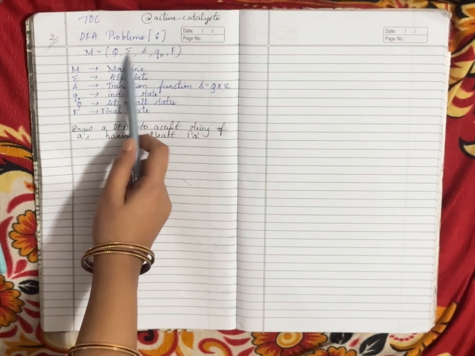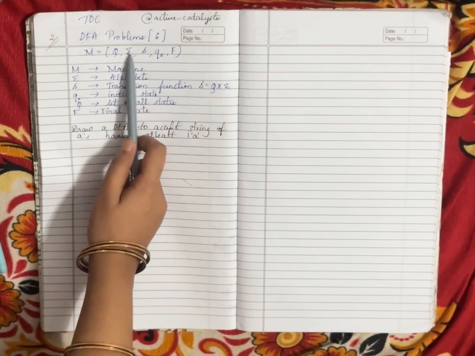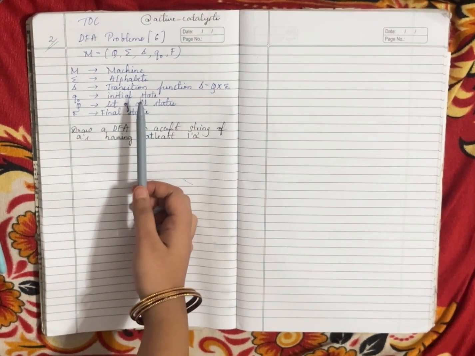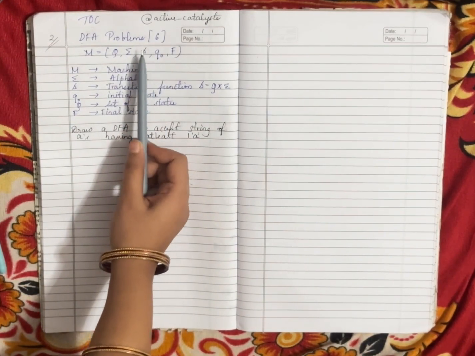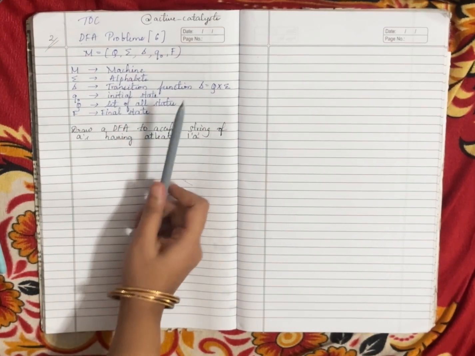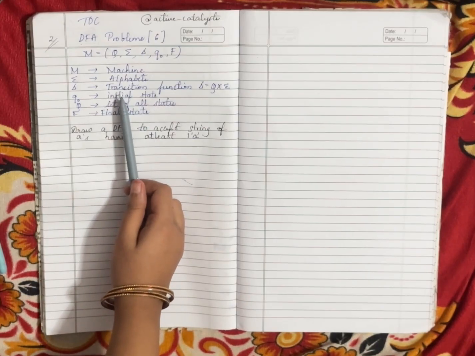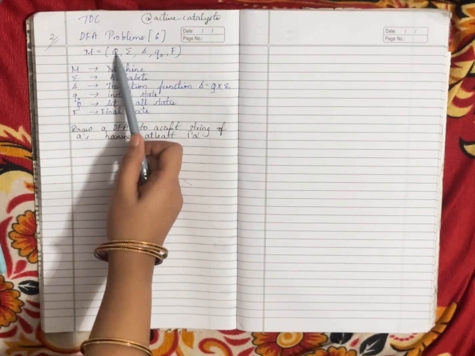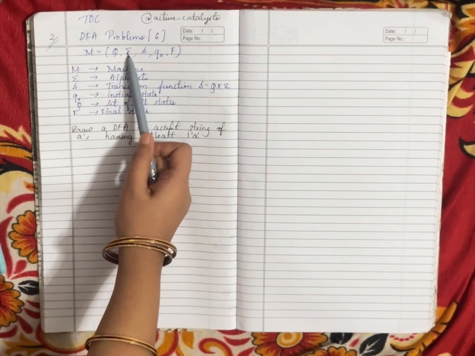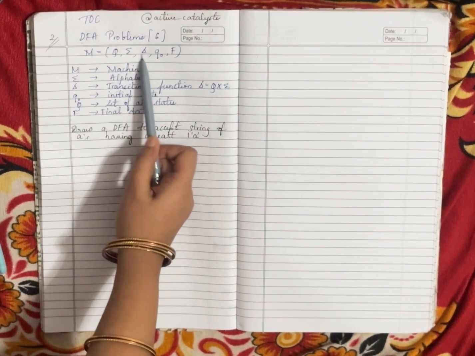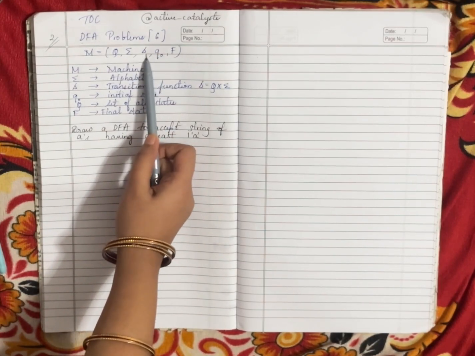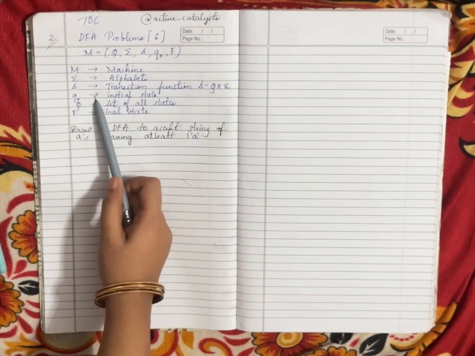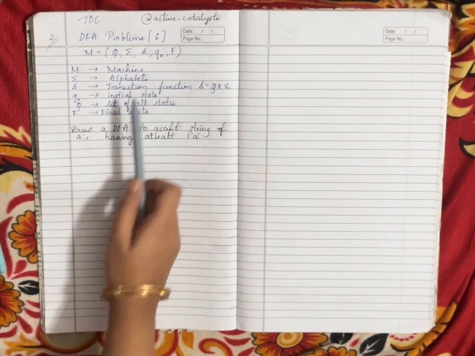Then we have sigma. Sigma contains all the alphabets that we are going to include. Okay, then comes delta. Remember, this delta is called the transition function. If you want to find the transition function, we have to multiply capital Q, that is the set of all states, into sigma. We will get the value of this delta. Then we have q naught. q naught stands for initial state and F stands for final state.